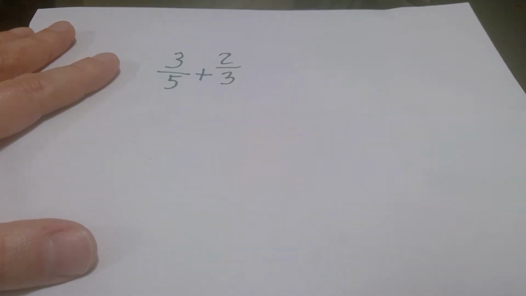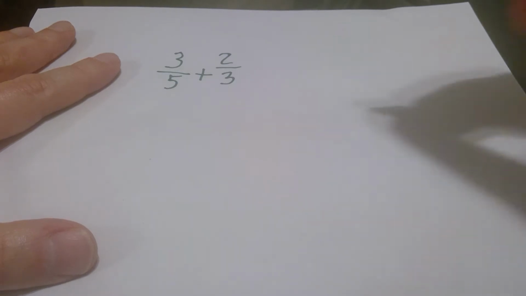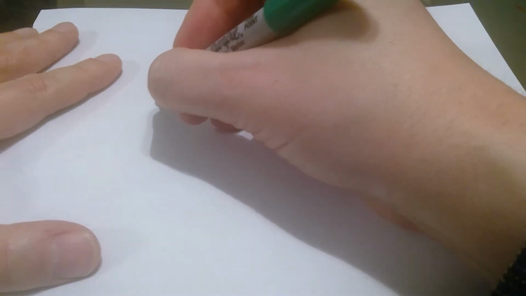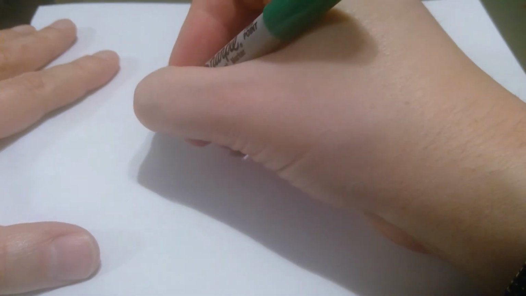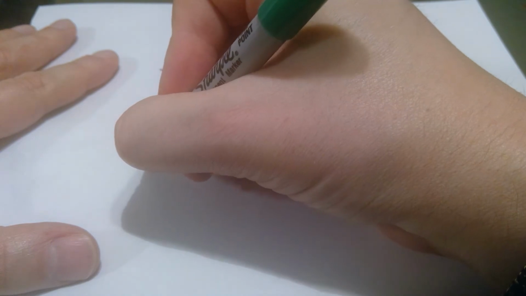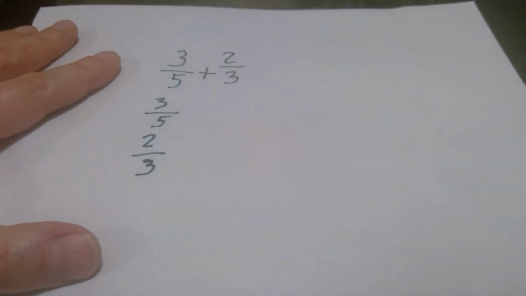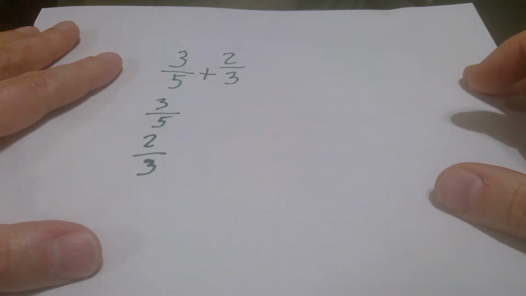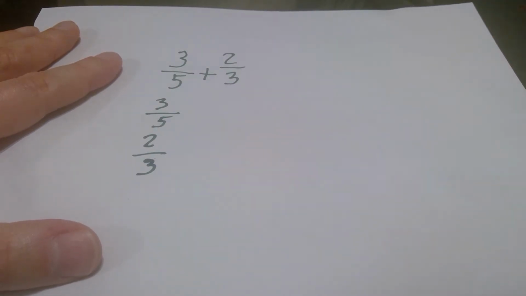So here's what we do. Let's say we have a problem like this. We have 3/5 plus 2/3. So we need to find a common denominator. Now the first thing that I'm going to do is write them one above the other. Now you don't have to do this, but I like to organize it this way. And if you find a way that works better for you, feel free to do that. But this way is the way that I like, and that's worked well for me.